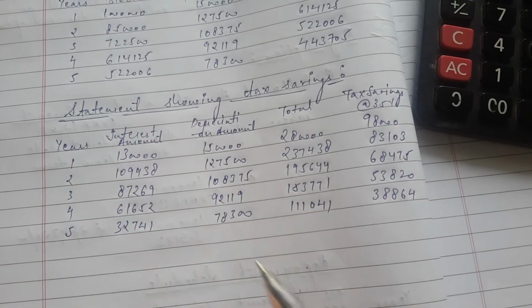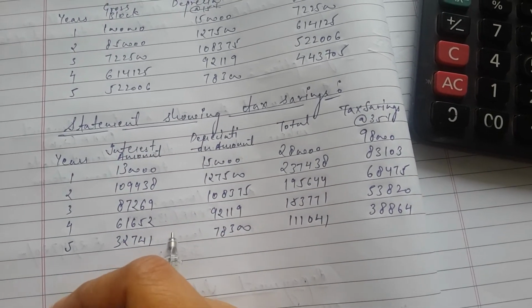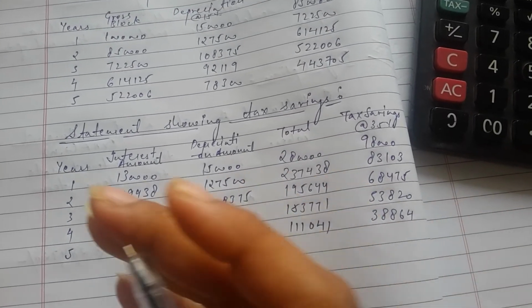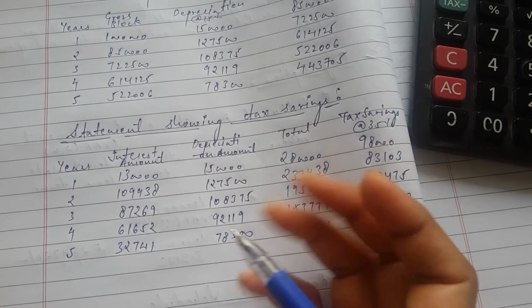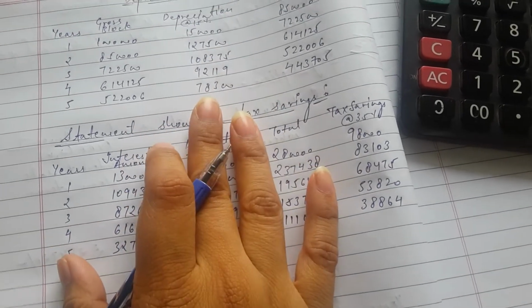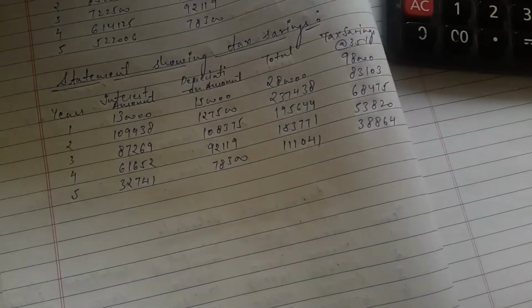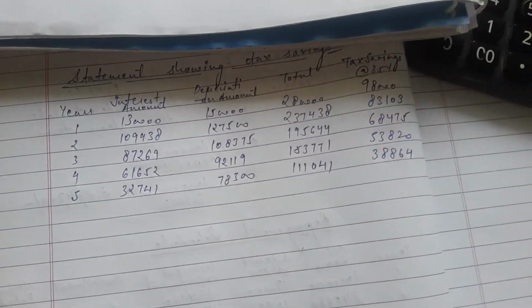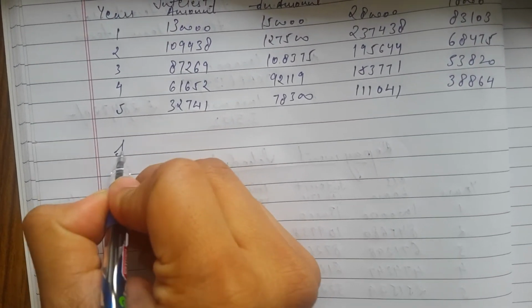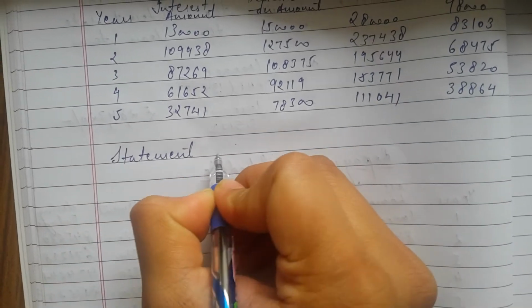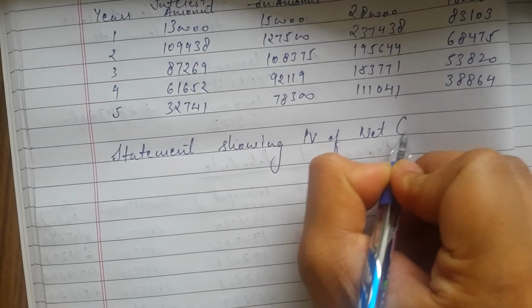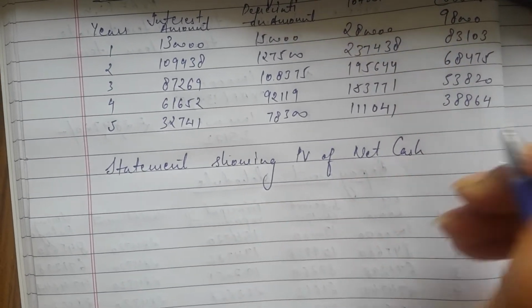Now the next table which we are going to make is the statement showing PV of net cash flows. PV is the present value. Okay, so statement showing present value of net cash flows. So that is the last table which we will be making, and we'll be done with the evaluation of the buying option. So let's proceed on with that. So it is statement showing PV of net cash flow.